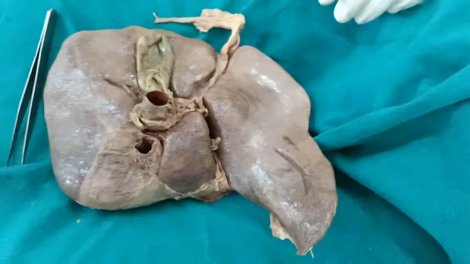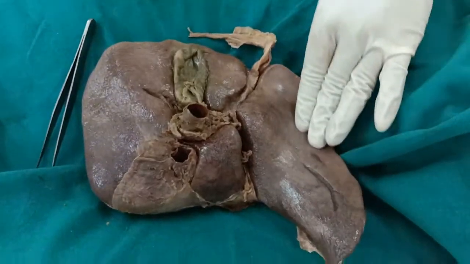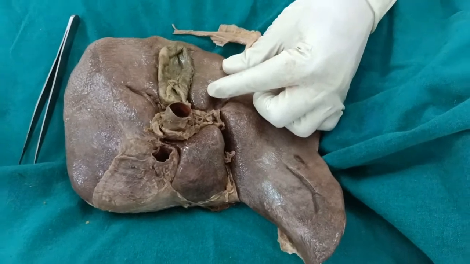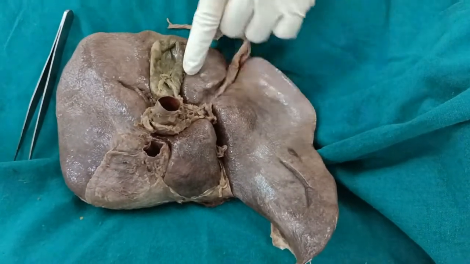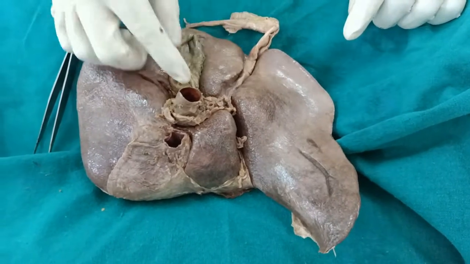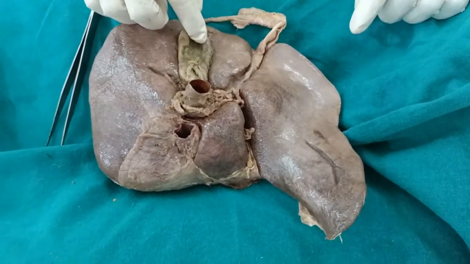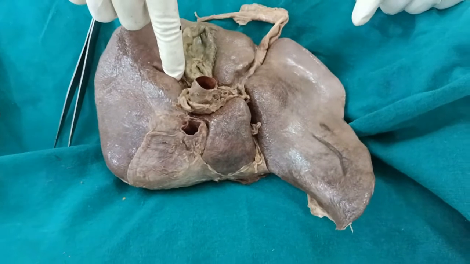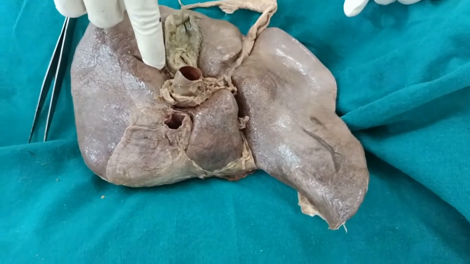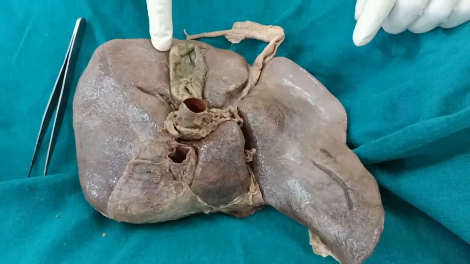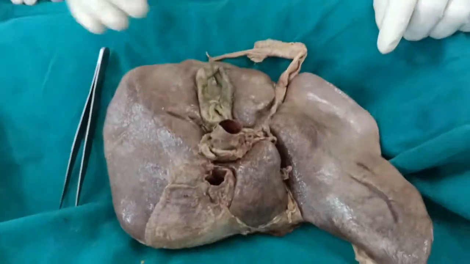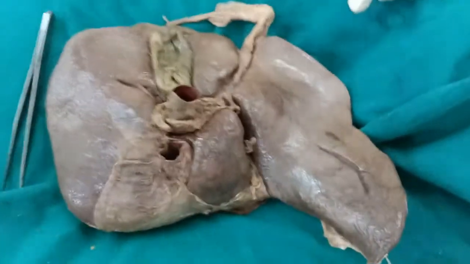I will tell you one more time, only names. Gastric area related with stomach. Quadrate lobe related with the pylorus and first part of duodenum. Then the fossa for the gallbladder. Then here the second part of the duodenum, actually here the superior duodenal flexure, then the second part of the duodenum. Then the renal impression, colic impression. These are the relations of the visceral surface.